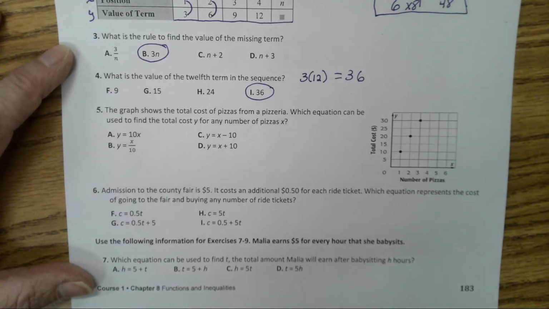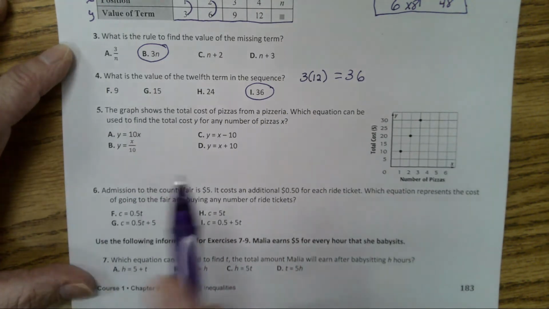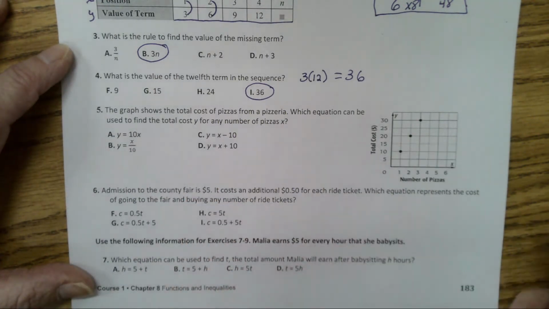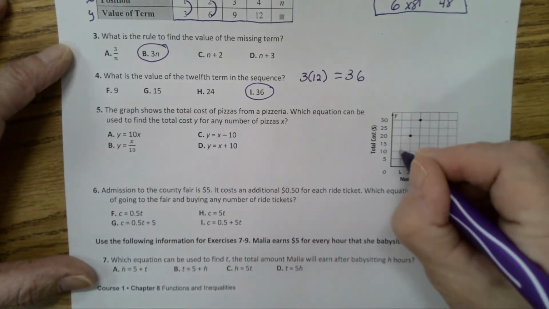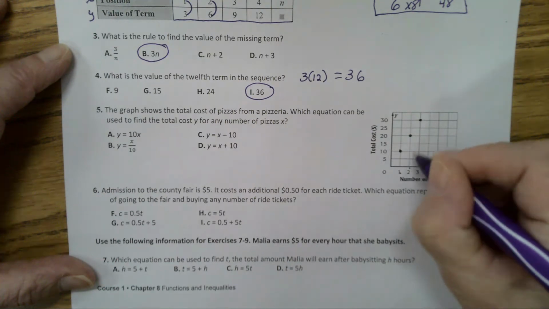Which equation, now equations have equal signs and they all have equal signs, can be used to find the total cost y for any number of pizza? Well, we have to interpret the graph. One pizza is $10. Two pizzas are $20.